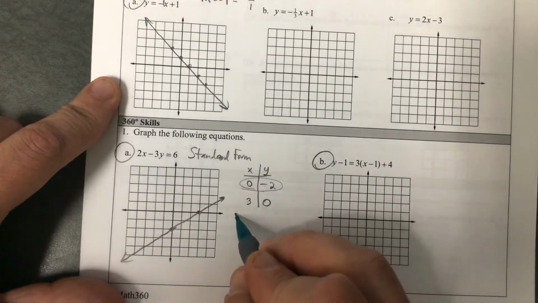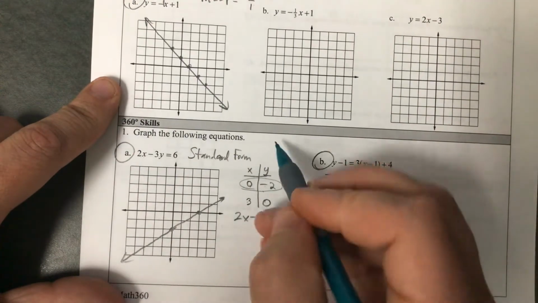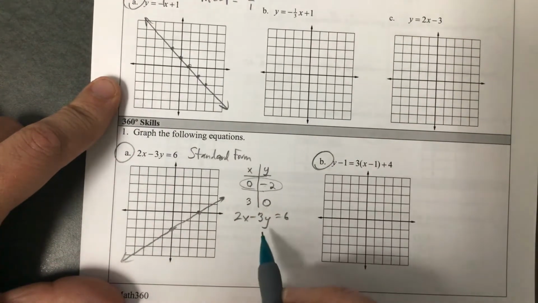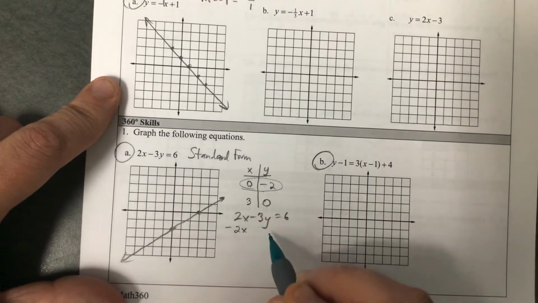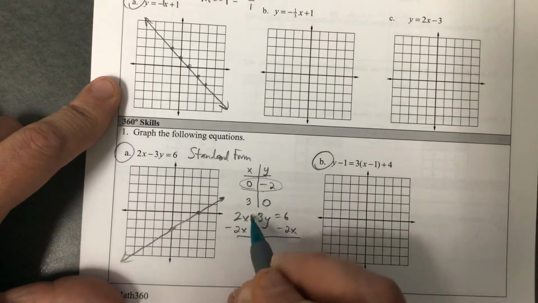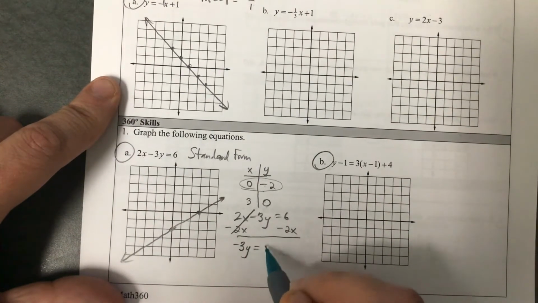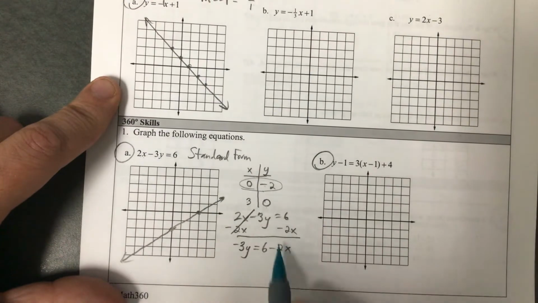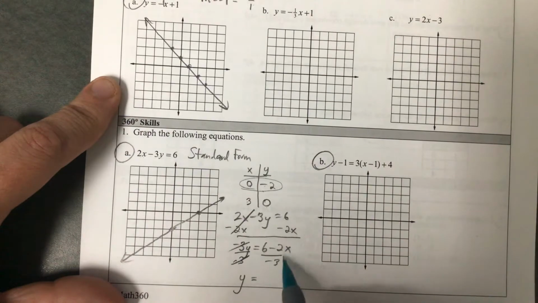Okay, another option would be to take this equation and turn it into y equals mx plus b, because we're familiar with how to graph that equation. So to do that, I'm going to subtract 2x. And this negative stands, so I'd have negative 3y is equal to 6 minus 2x, because these are not like terms, I can't put them together. Let's divide by negative 3. This guy goes nighty-night.